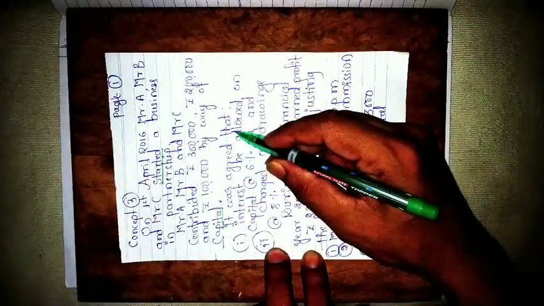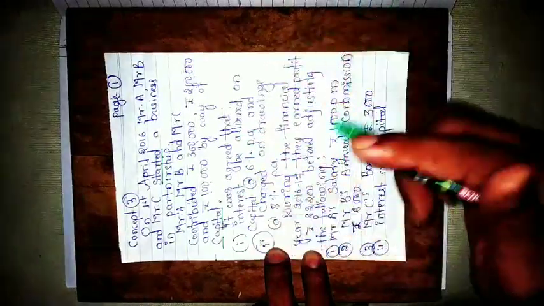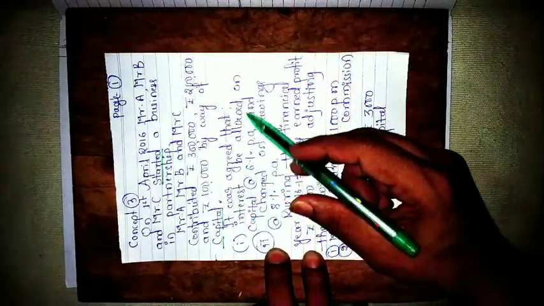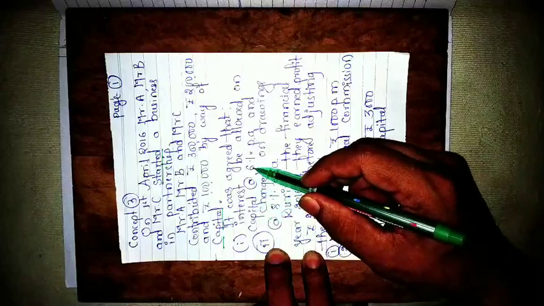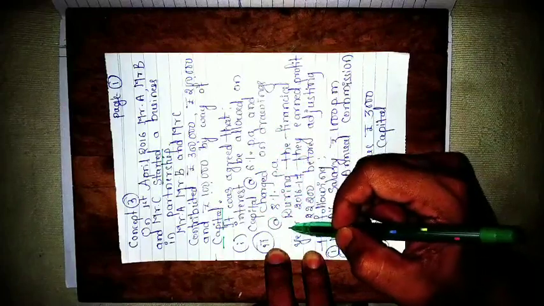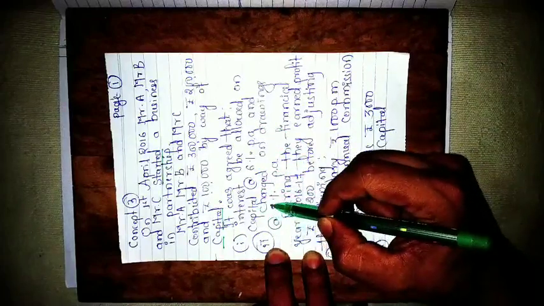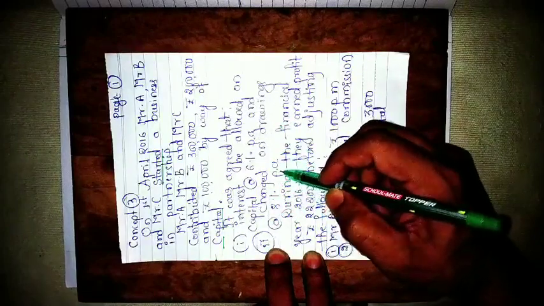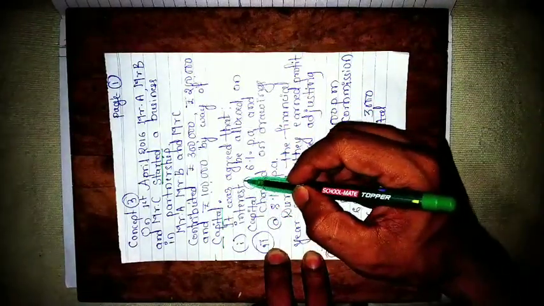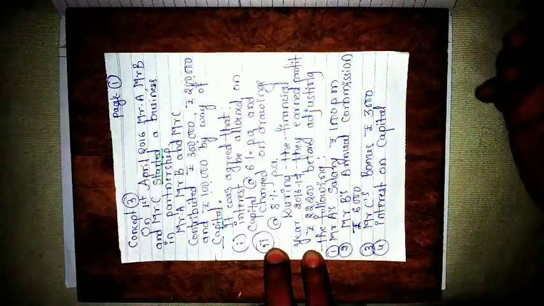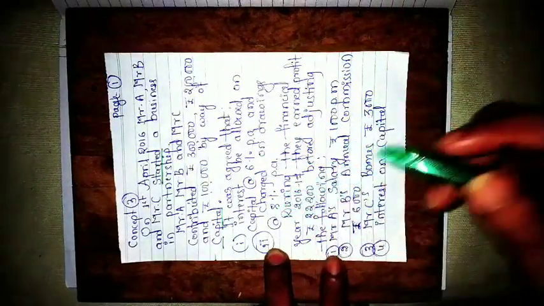It was agreed, it means agreement, that interest be allowed on the capital at 6% per annum and charged on the drawings at 8% per annum. It means the rate of interest on capital is 6% per annum. The rate of interest on drawings is 8% per annum.